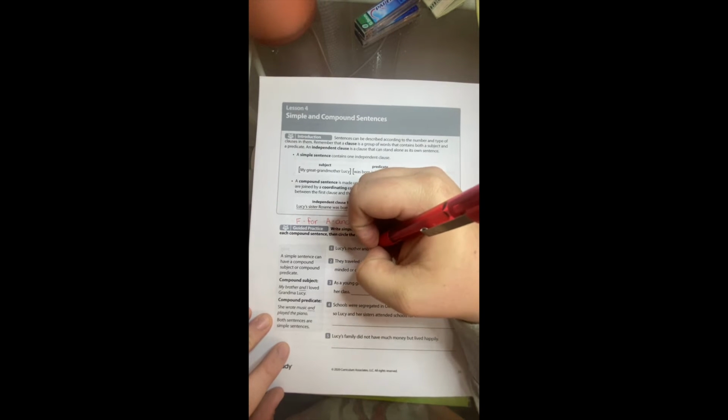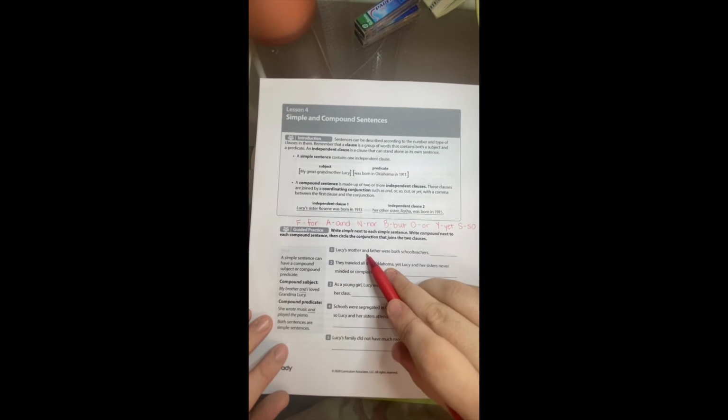It says, Lucy's mother and father were both school teachers. Okay, so we have that "and" here. We're not going to circle it because we're only circling conjunctions that join the two clauses. But let's just take a look at this "and." Lucy's mother and father were both school teachers.